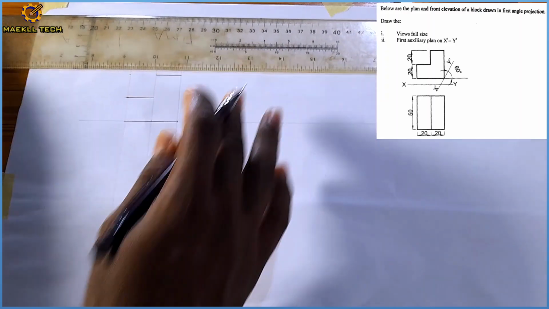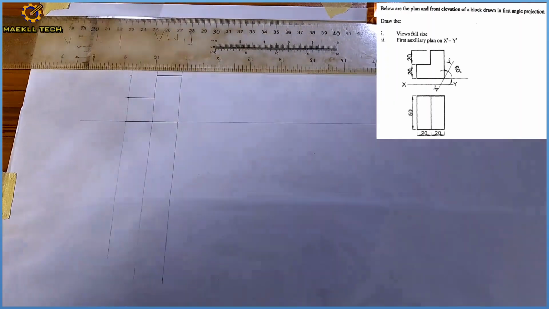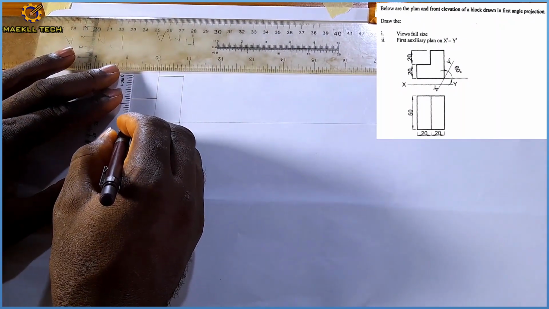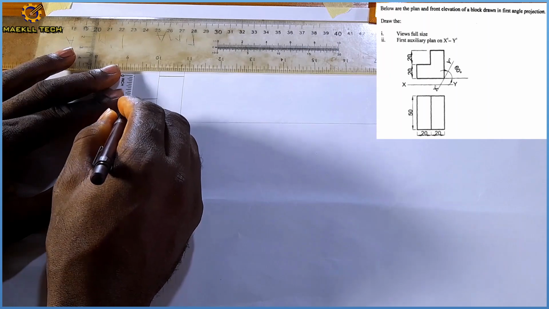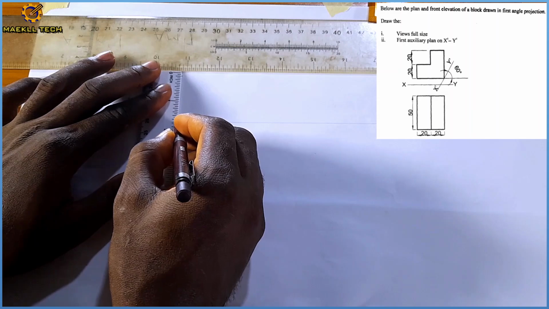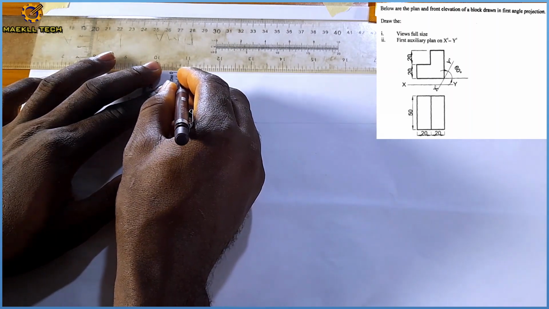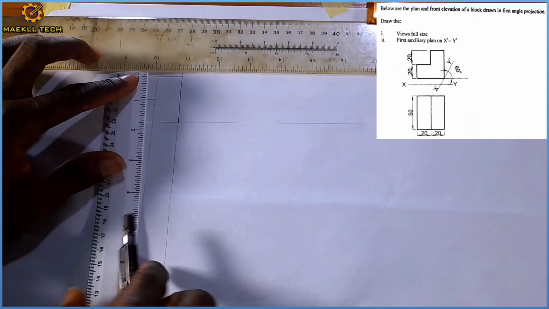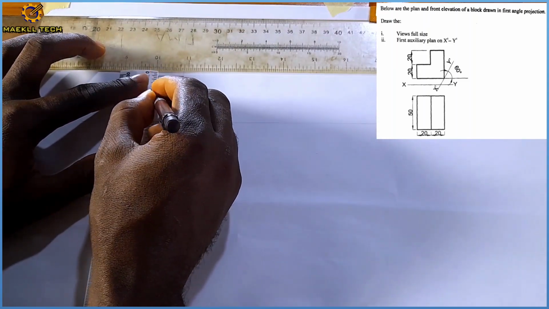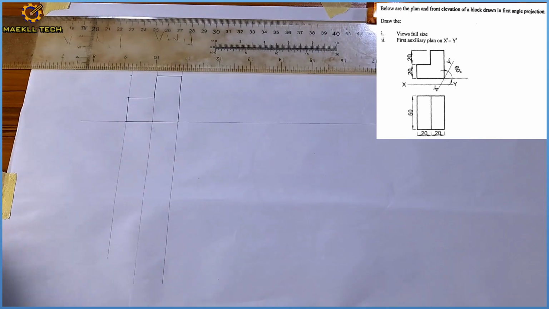So I think my elevation is well seated like that and like this.